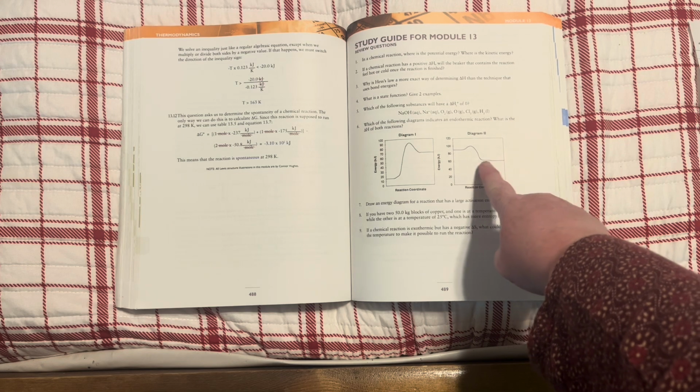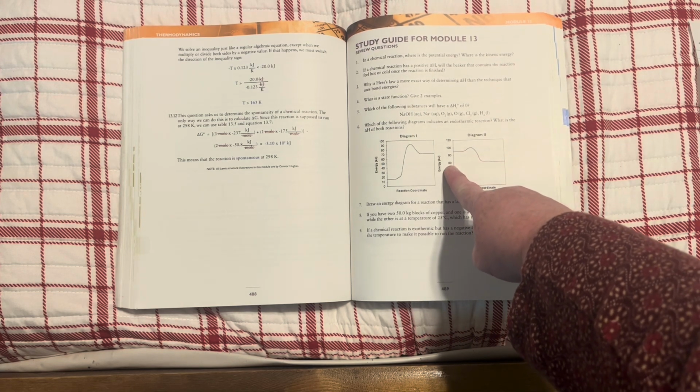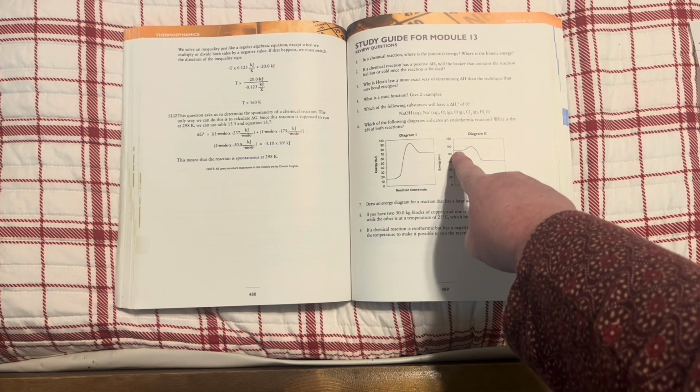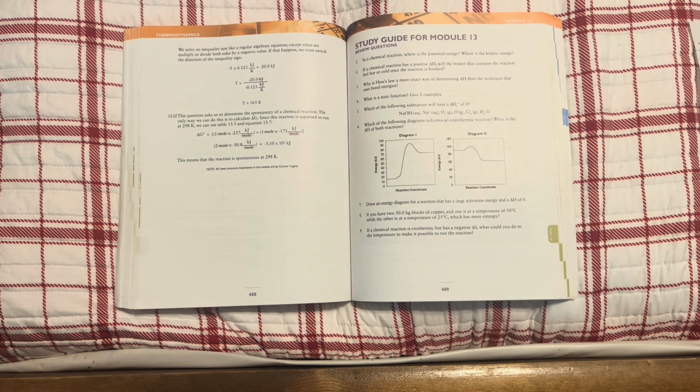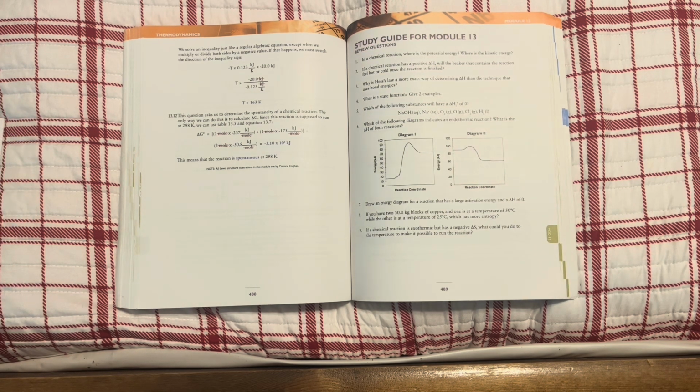So the delta H for diagram 1 is going to be around 52 kilojoules. There's going to be a little bit of room for error depending on how you read that diagram. And then for diagram 2, I'm going to say this is 60 kilojoules, and then I'm going to subtract 90 kilojoules. So I'm going to get negative 30 kilojoules for diagram 2.